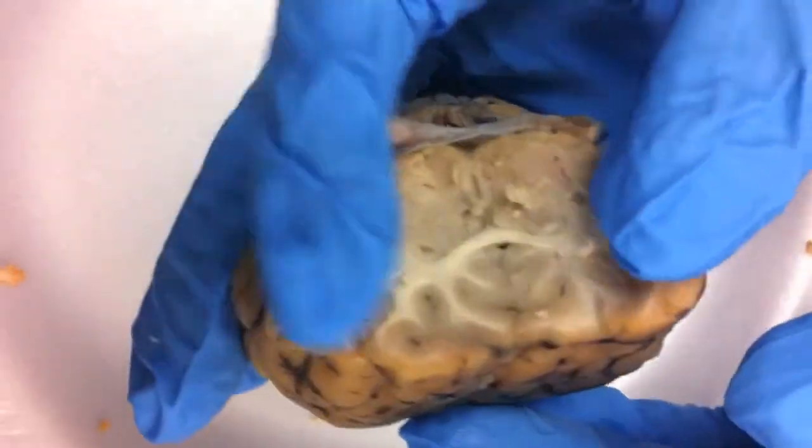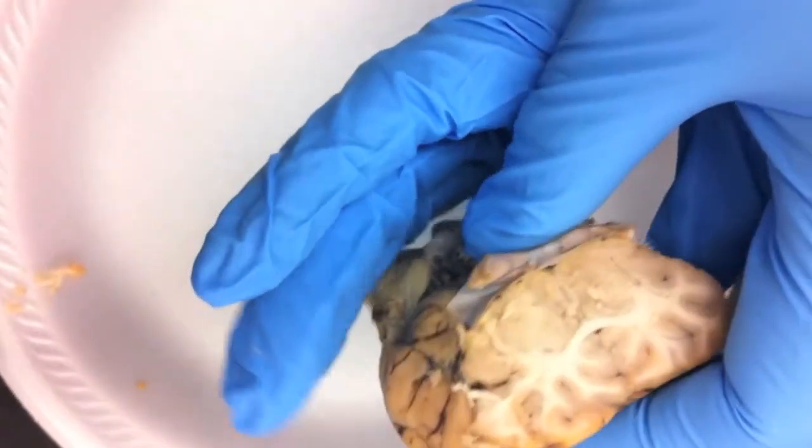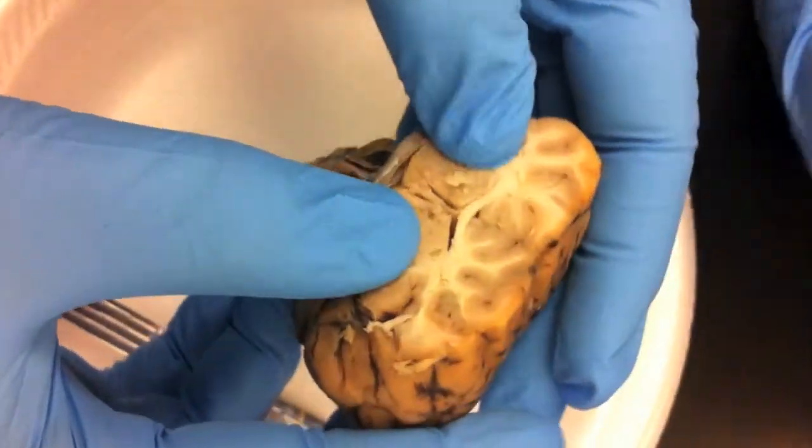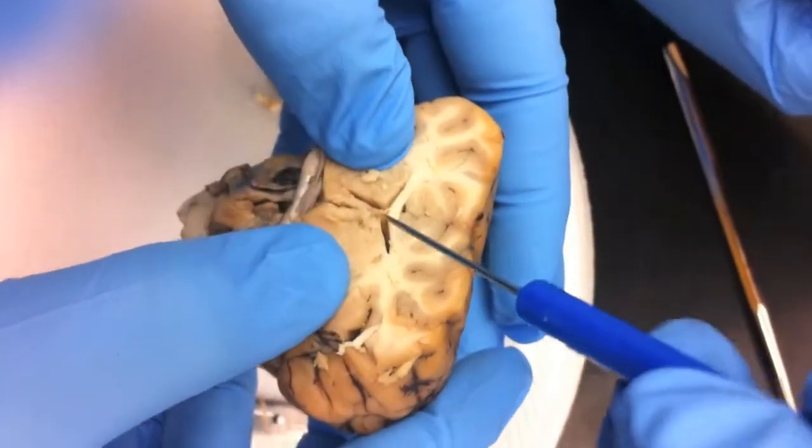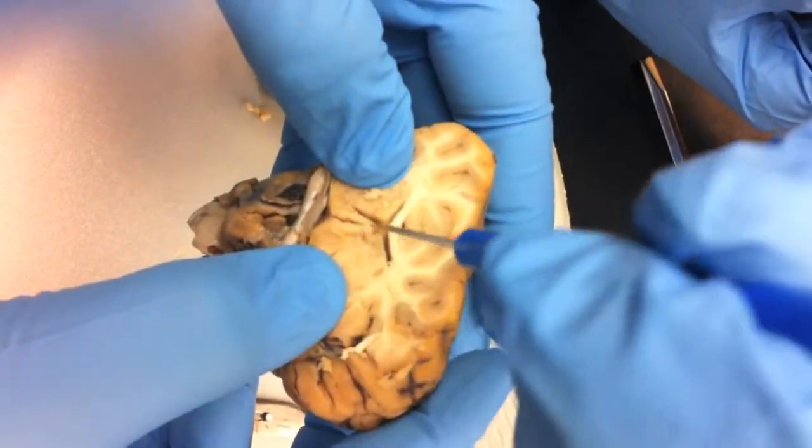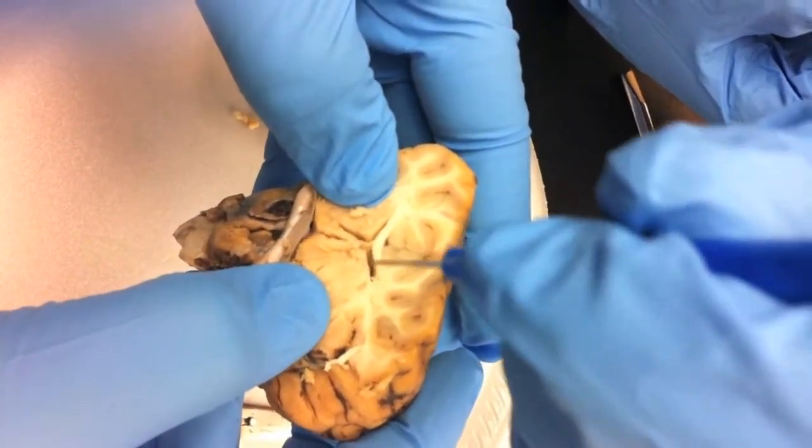Ventricles. Will you hold it open? The lateral ventricles are here, underneath of the corpus callosum.